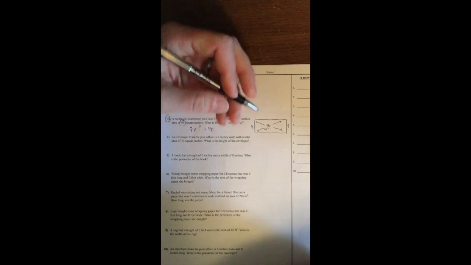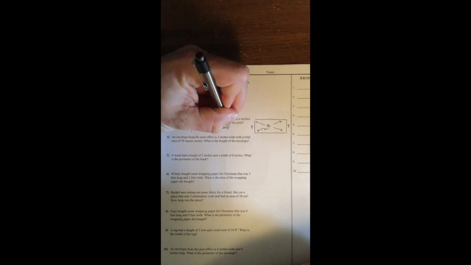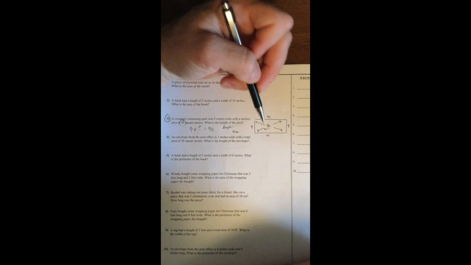Okay, so we could write it down as a formula. We know one side, we don't know the other, and we know the total is 90. All right, so 9 times what equals 90? Okay, 9 times 10 is going to be 90, so we could say the length is 10 meters. So this would be 10, and this would be 10. The total perimeter would be 10 plus 10 is 20, 9 plus 9 is 18. So the perimeter would be 38, but it's just asking for the length of the pool, and the length of the pool is right here.